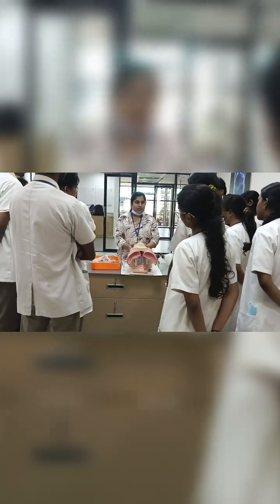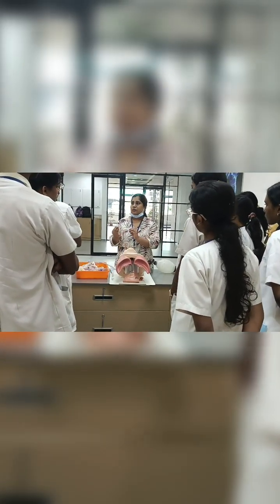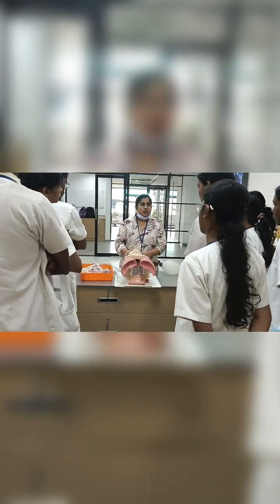Now, this is our mannequin. How you position the patient depends on the type of intubation; positions will slightly vary. But most often you're going for an orotracheal intubation. For that, the patient is positioned in a sniffing position, 15 degree. You have to do a head tilt.